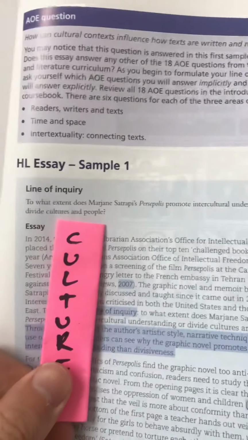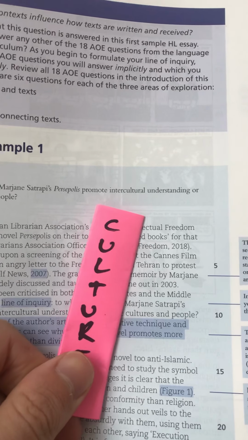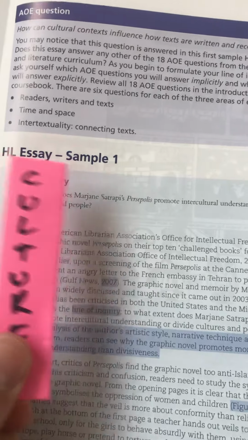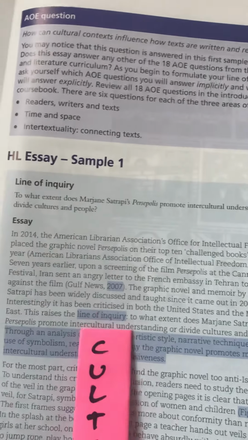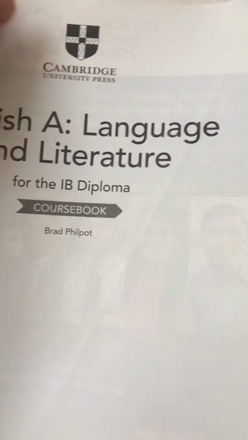Now, one of the 7 concepts was culture, all right? Culture, and we should find the word culture in the line of inquiry. There it is there. How does it promote intercultural understanding or divide cultures and people? All right, so that's how they've applied the concept of culture into that line of inquiry, which we see then physically appears in that.